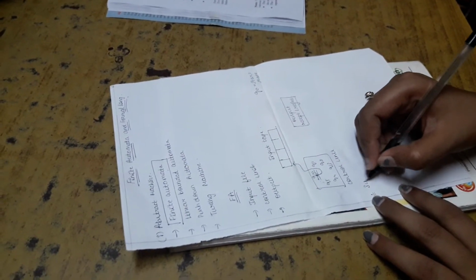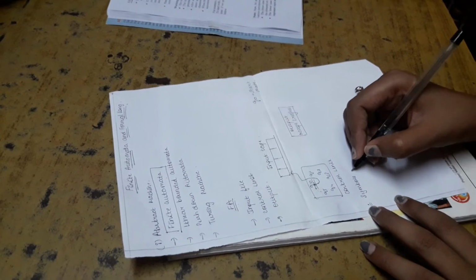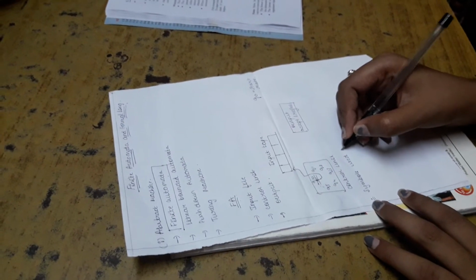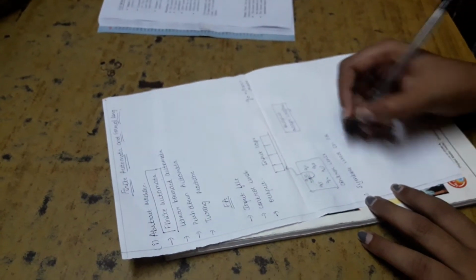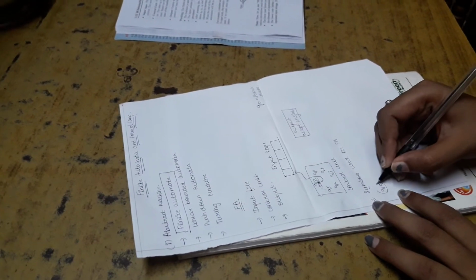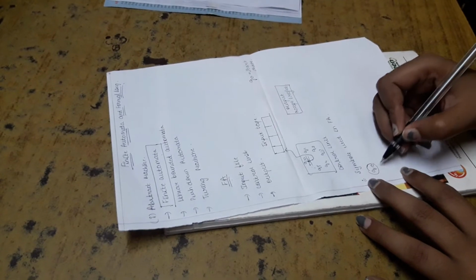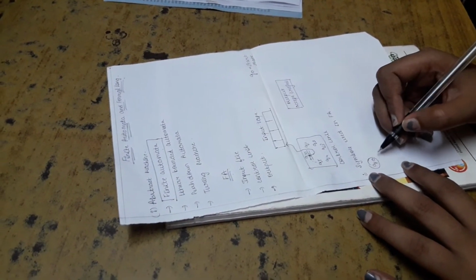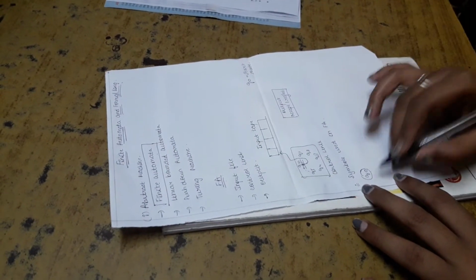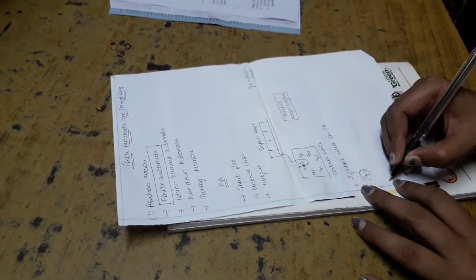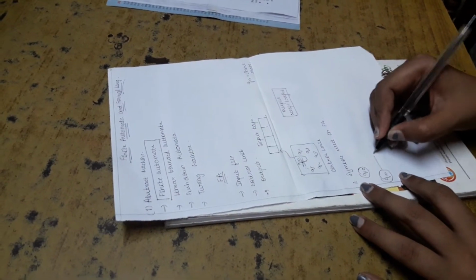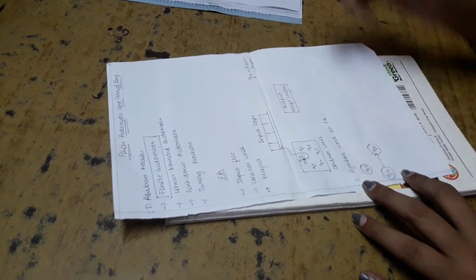Next, the symbols which we use in finite automata. This is the first symbol, called Q0. A circle is used to represent a state. Here Q0 is the state of a machine. It is just a state of a machine. The second one is Q0 to Q1.